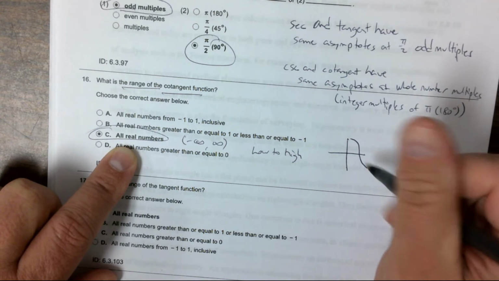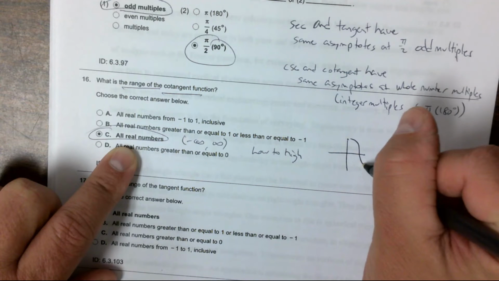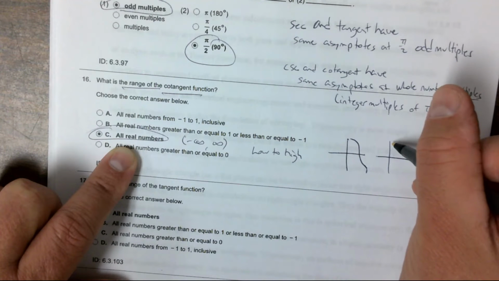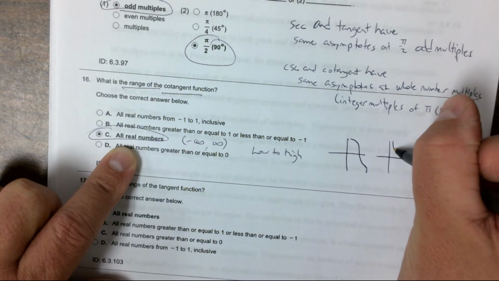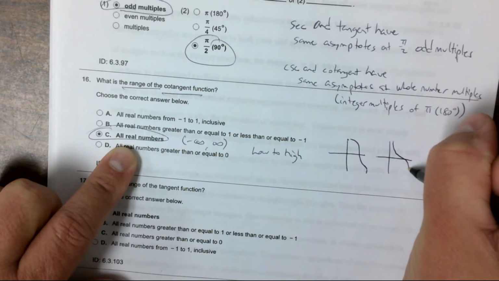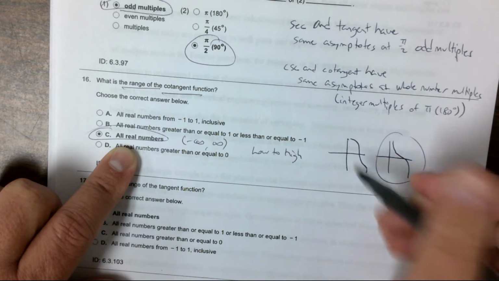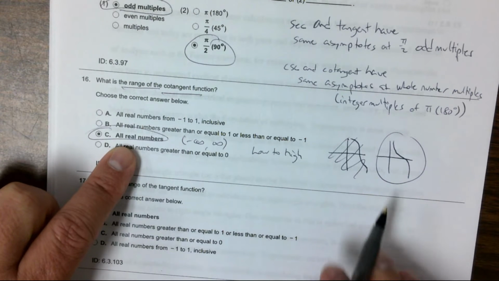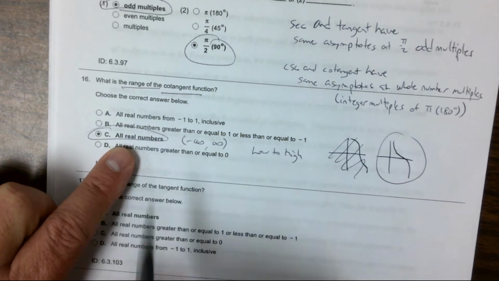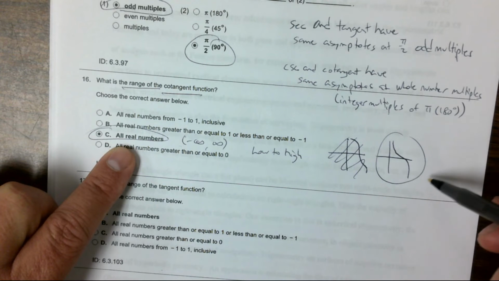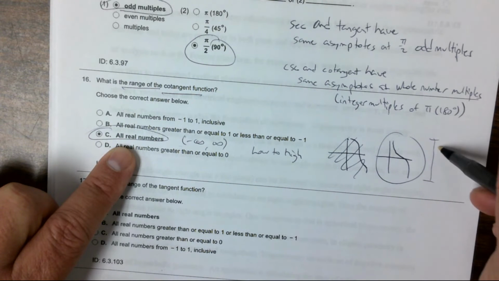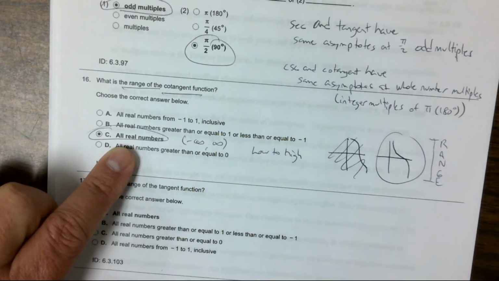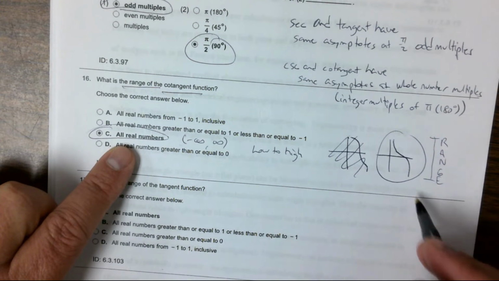Whoops, I guess I have it that way, but I should have done it like this. That's the graph, not that one. It's close, but not exact. So that's the graph of cotan. And so think about the range this way, because it's the y values.